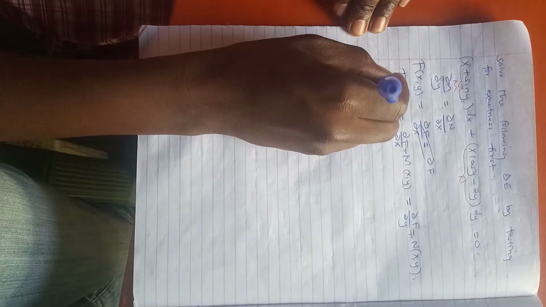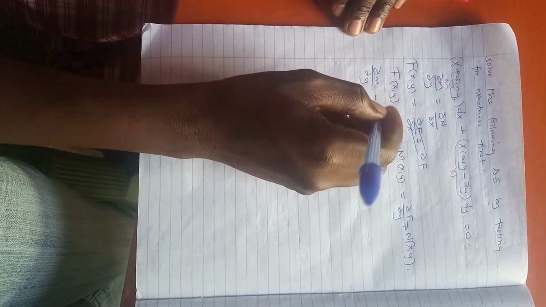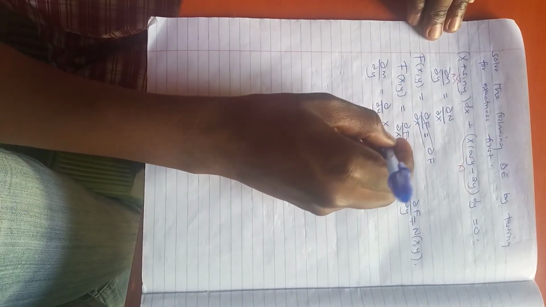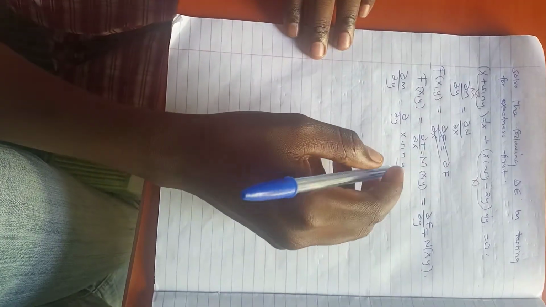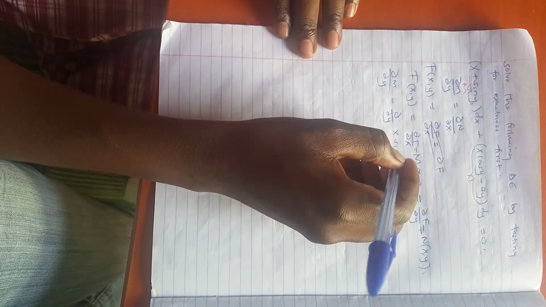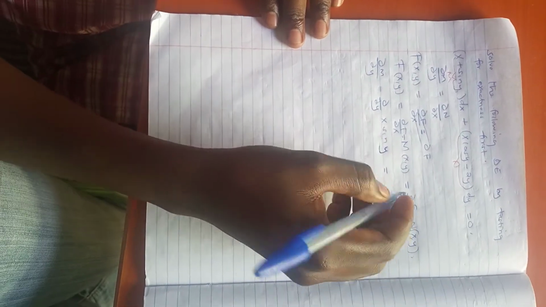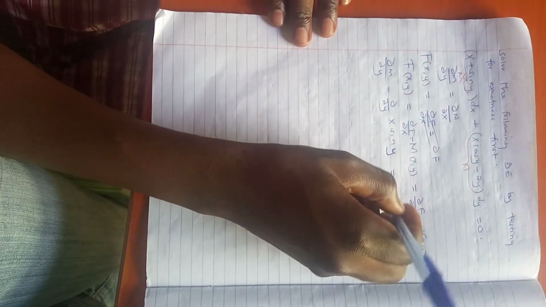We want to find the partial of M with respect to y, which is the partial of M with respect to y of x sin y. At this point x is a constant, so we just differentiate sin y, and the derivative of sin y is cos y.